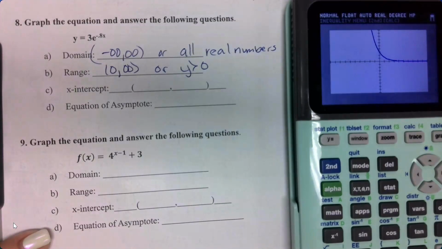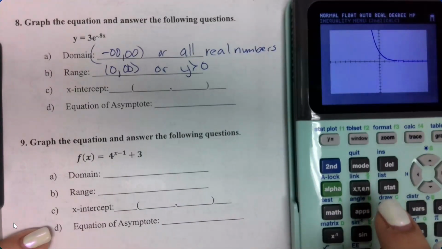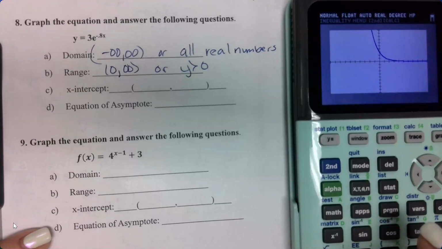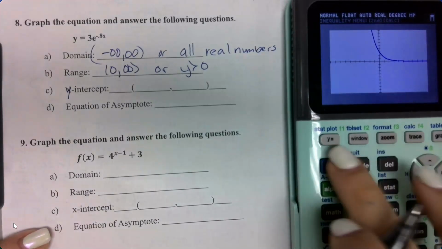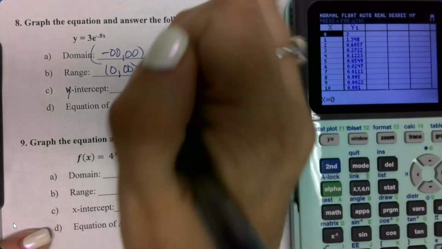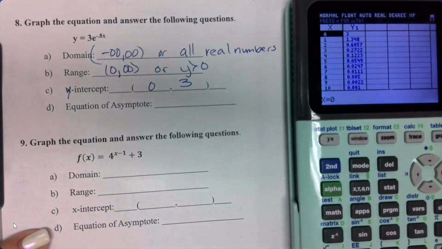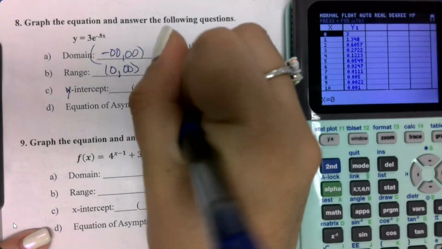My x-intercept is where it's crossing my... I think it means to say y-intercept. It's where it's crossing my x-axis. So if I go to my table, this is 0, 3. My equation of my asymptote is going to be y equals 0.